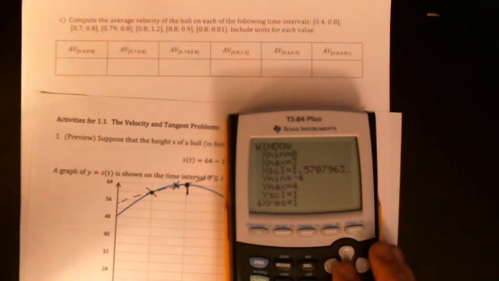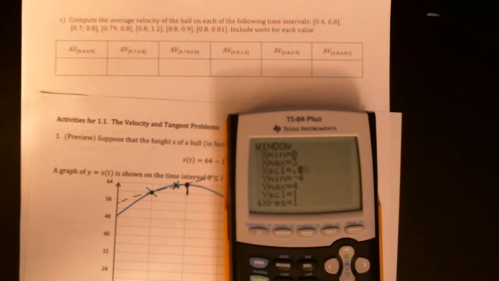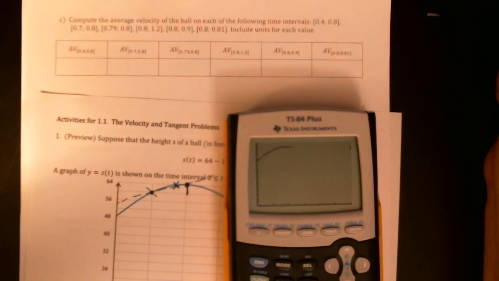And then x scale is how far apart your tick marks are. Those can be 0.5 to match my graph. And then I'm going to look at y equals 0 to y equals 68, so that the vertex isn't sitting directly on the top of our screen. And we're going to make our tick marks 4. Okay, so if we look at a graph, there it is.